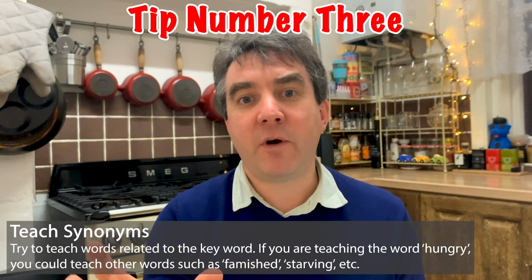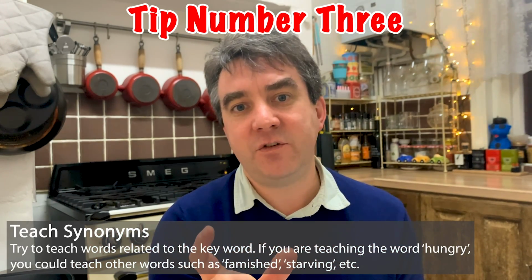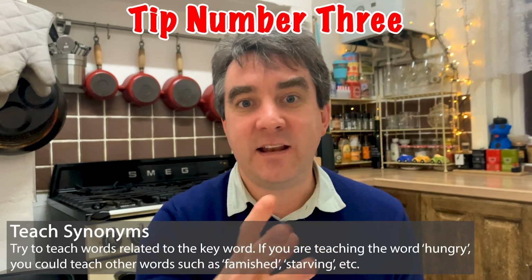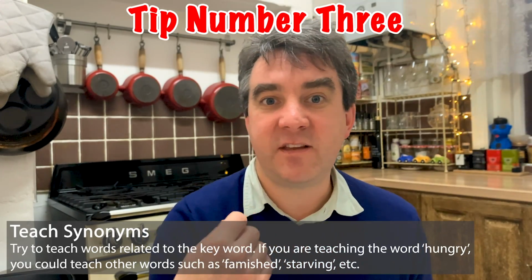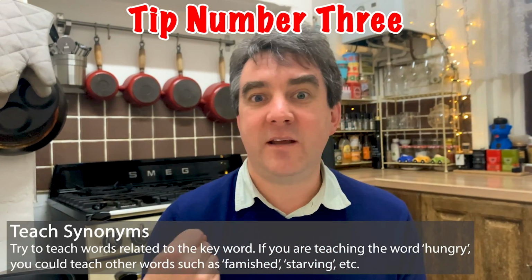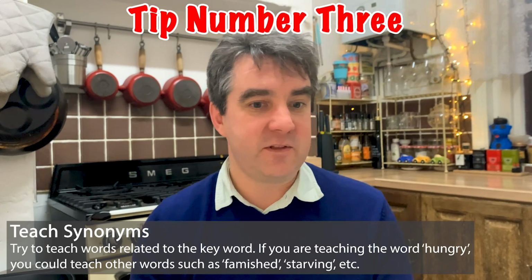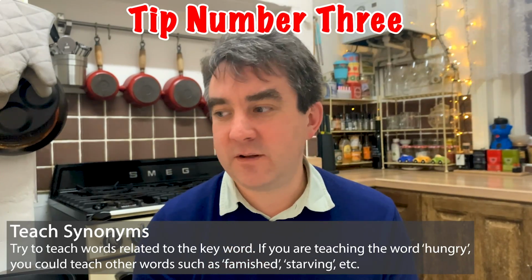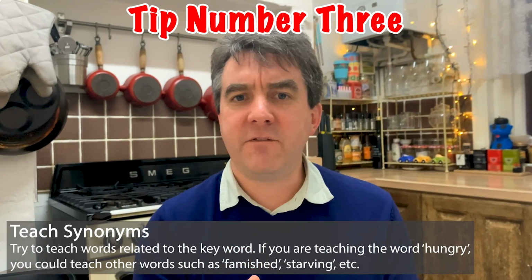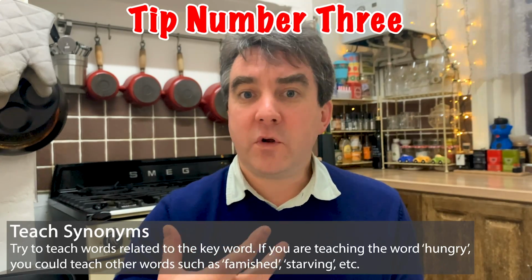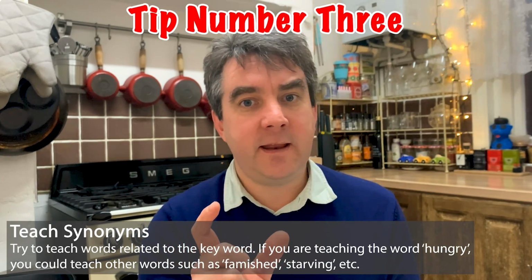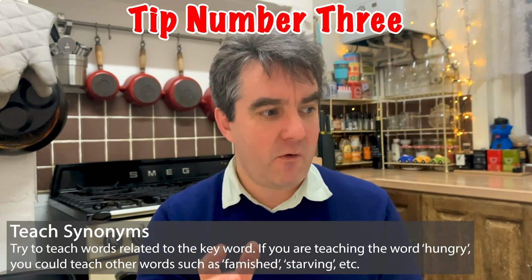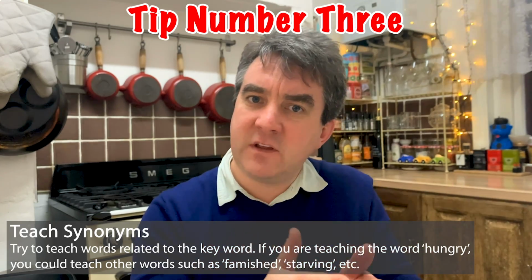It will give a greater bank of vocabulary for the students to use in any situation. So rather than saying I'm very hungry, they could say I'm famished. Or rather than saying I'm a little hungry, they could say I'm a bit peckish. I find that students feel a lot more content when they're learning additional vocabulary rather than just the particular vocabulary for that lesson.